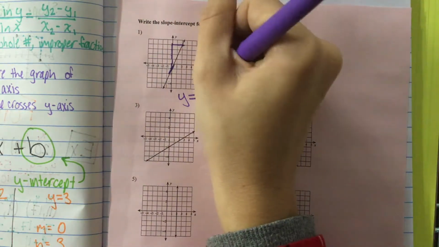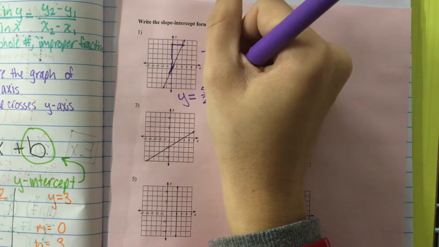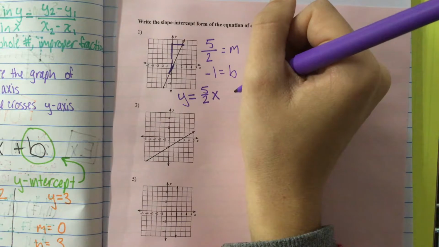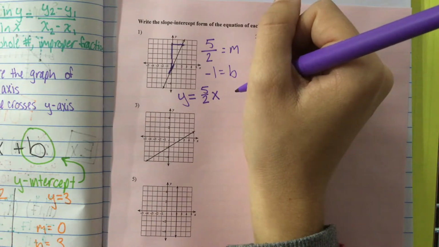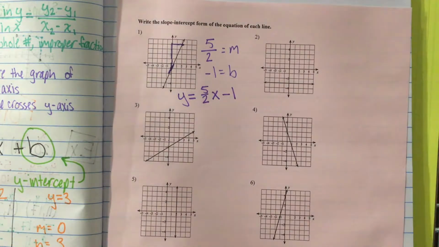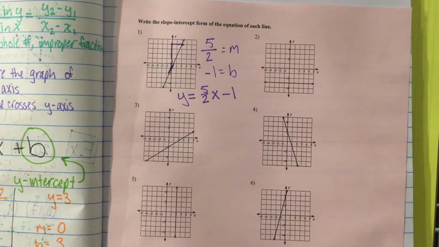Y equals 5 halves x plus -1, or what can we write to simplify that? -1. There you go, you just wrote an equation for a line. This is called slope-intercept form.